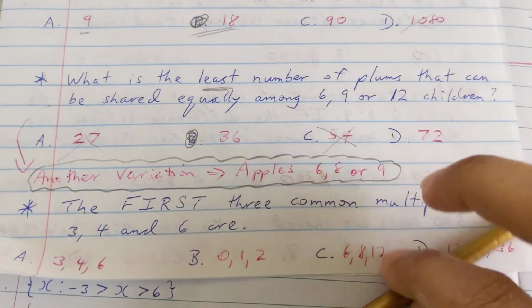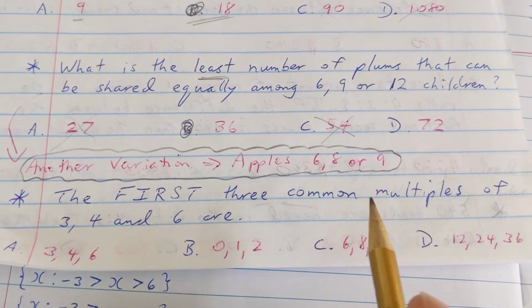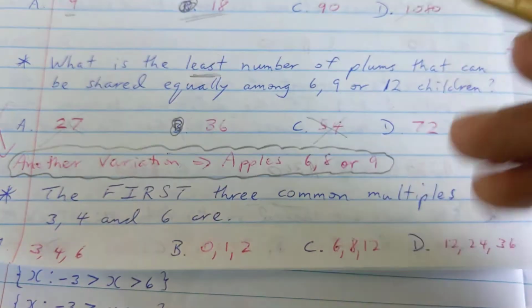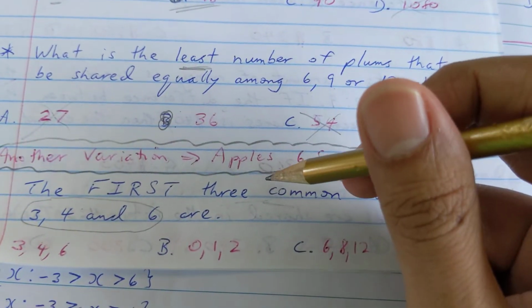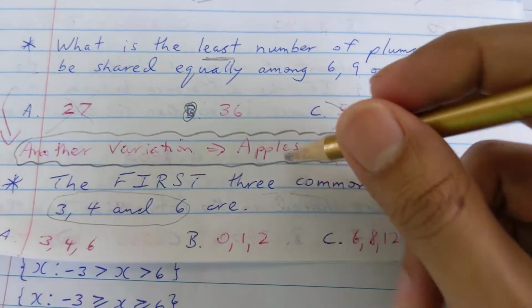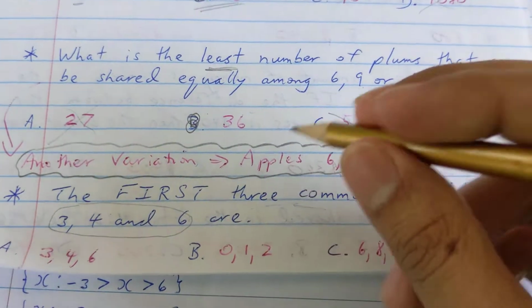The first three common multiples of 3, 4, and 6 are... So they want the common multiples of 3, 4, and 6, not just the first one. They want the first, second, and third one. So we need to find the LCM of 3, 4, and 6 first. So I want a number that 3, 4, and 6 could go into.